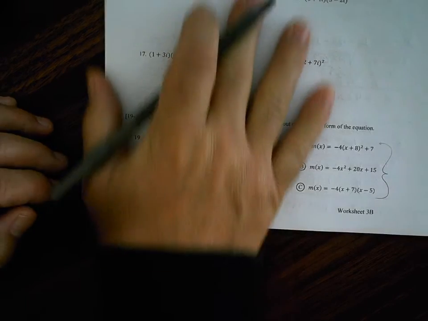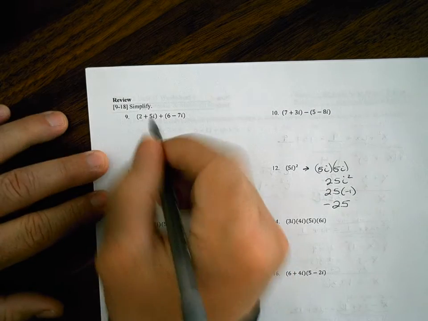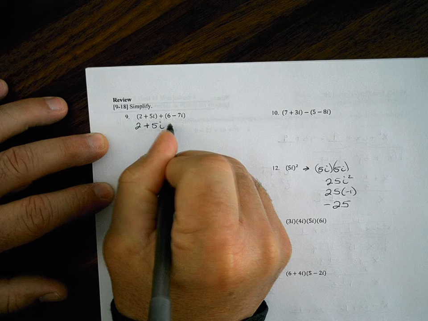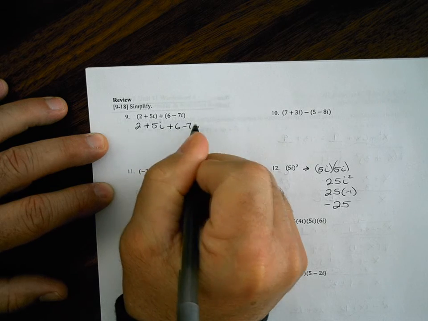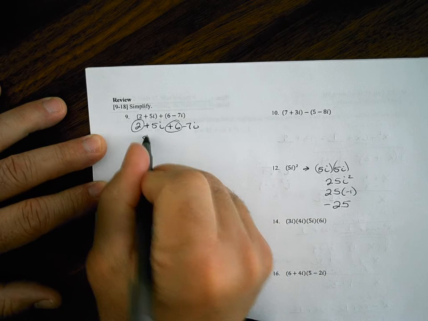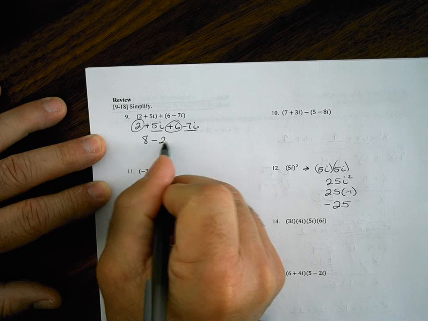All right, now we just have some review questions. So let's see what we got here. All right, so we can simply rewrite this as 2 plus 5i plus 6 minus 7i. Now we combine like terms. 2 plus 6 is 8, and 5i plus negative 7i is negative 2i.